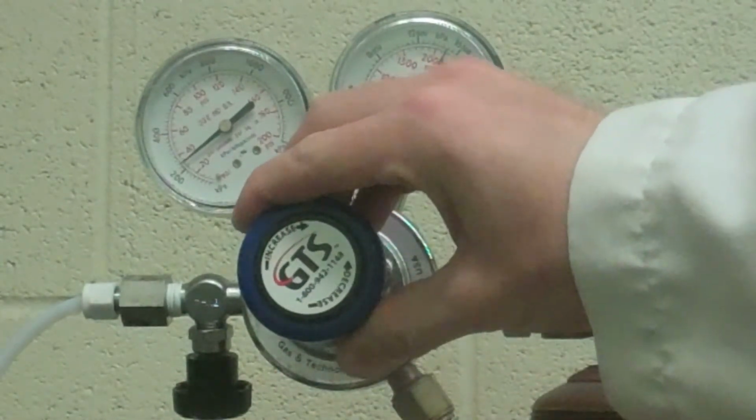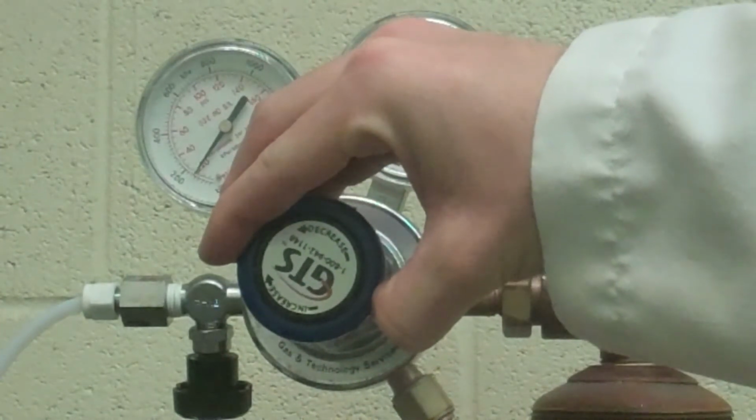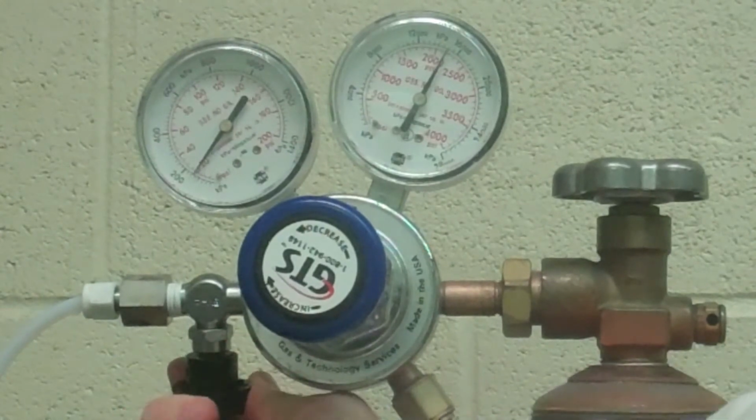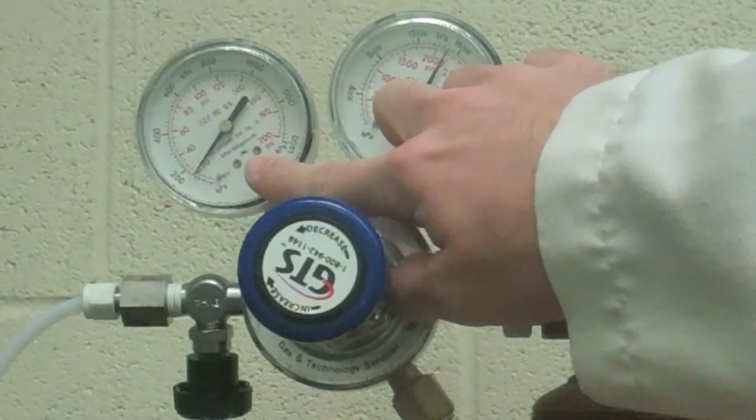Remember to close the needle valve when you are finished adjusting the pressure. Turning back the dial will not reduce the pressure when the needle valve is closed. Also, make sure that the tubing from the regulator is vented to a fume hood during this process.